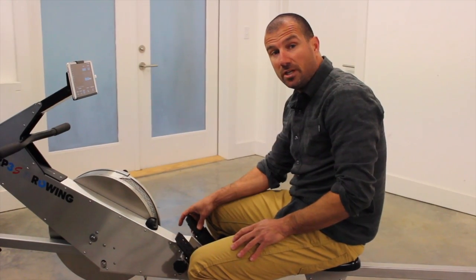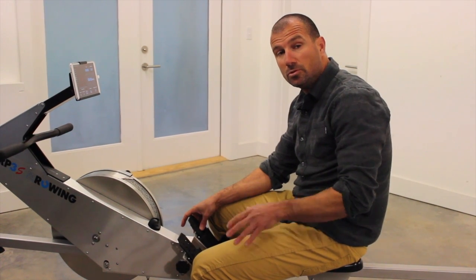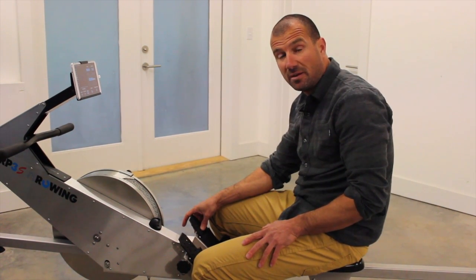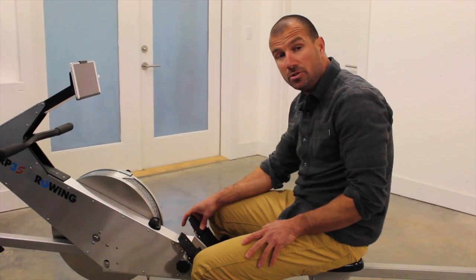Hello, this is Carlos, and today I'm going to be showing you how to use the power curve template with the app, and how to use it to improve your drawing.